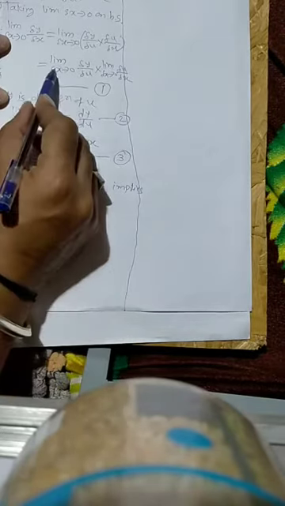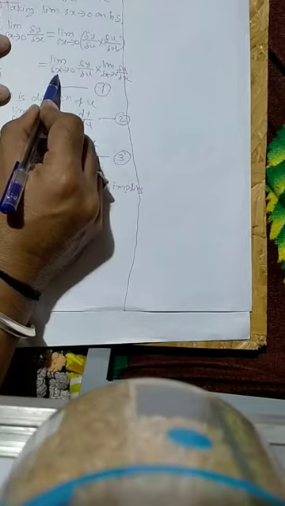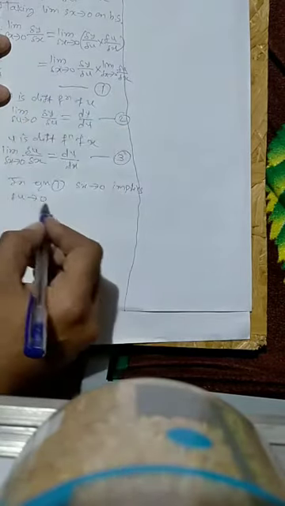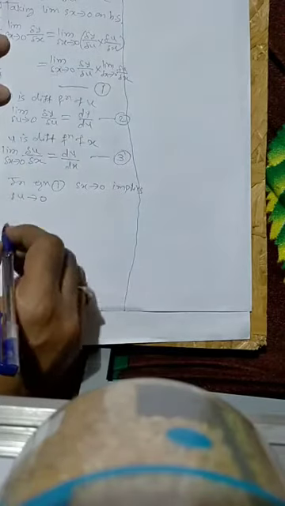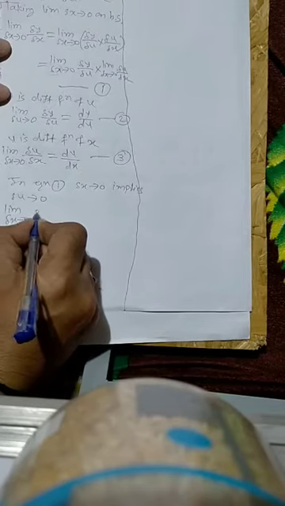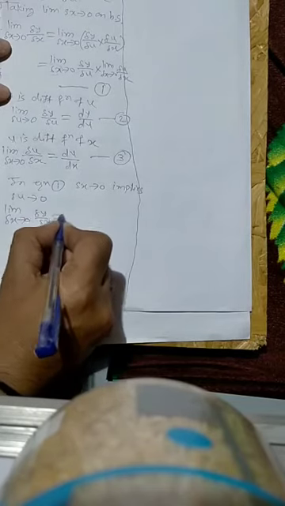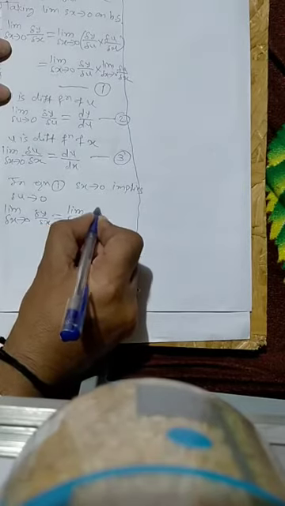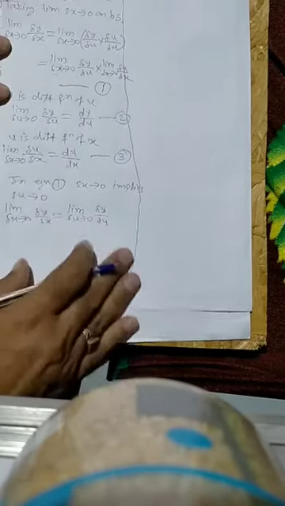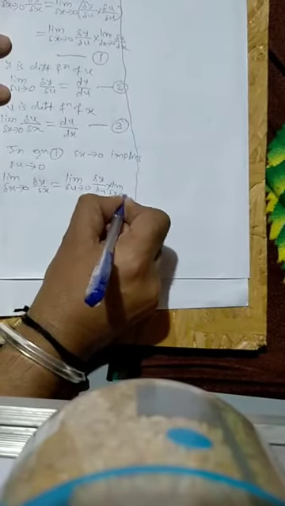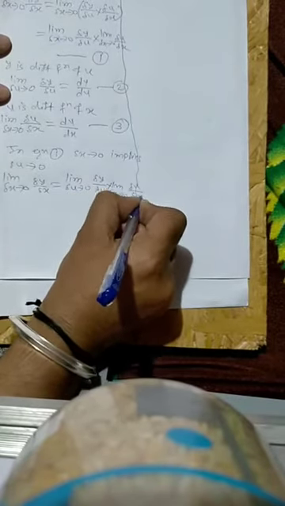So we change limit delta x tends to 0 to delta u tends to 0. So equation 1 can be written as limit delta x tends to 0 delta y by delta x is equal to limit delta u tends to 0 delta y by delta u into limit delta x tends to 0 delta u by delta x.